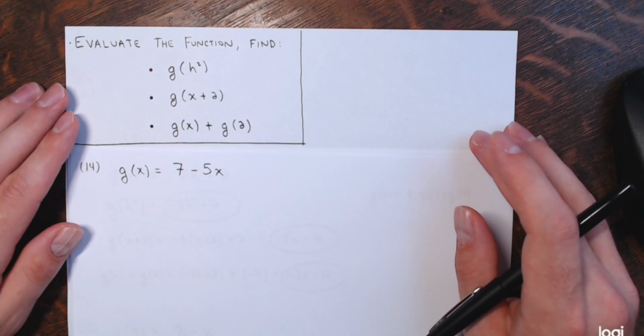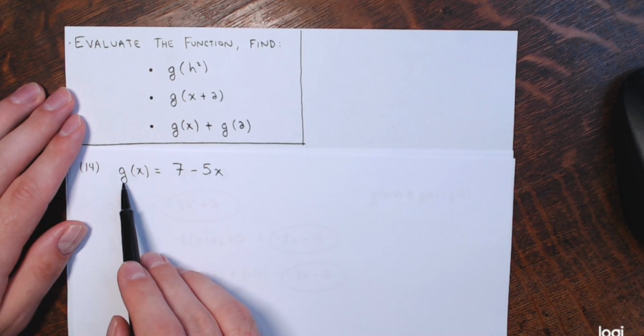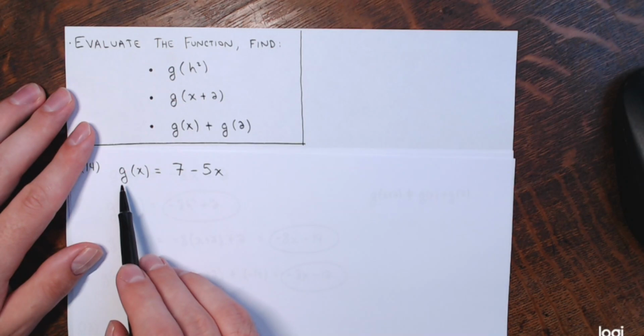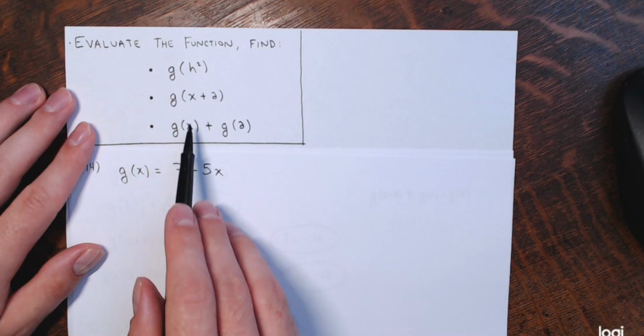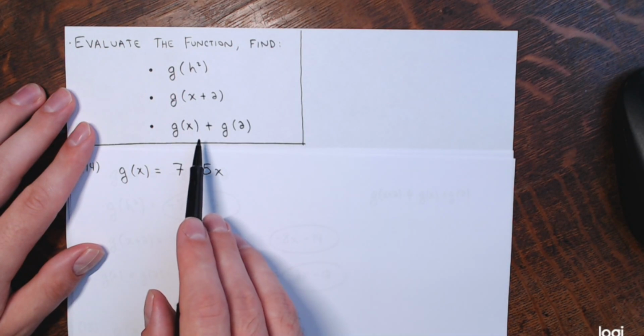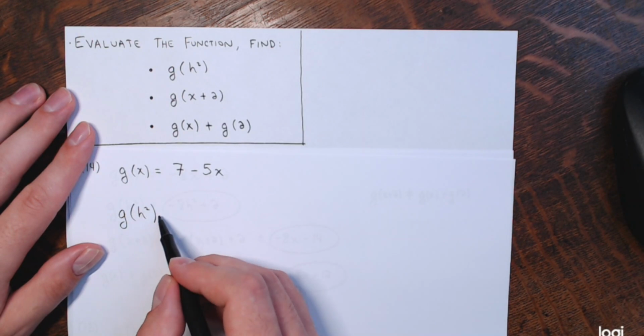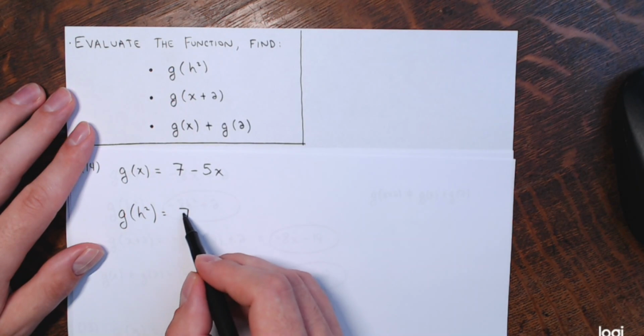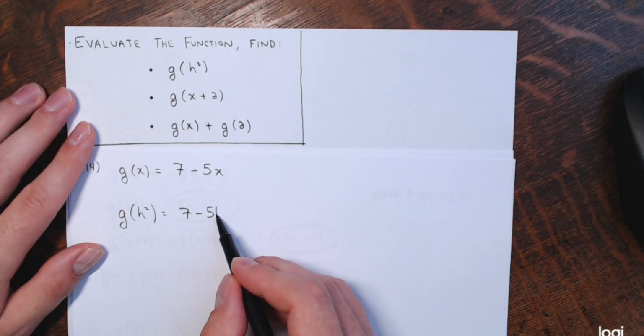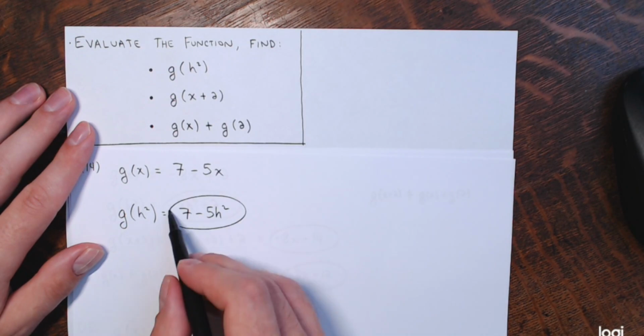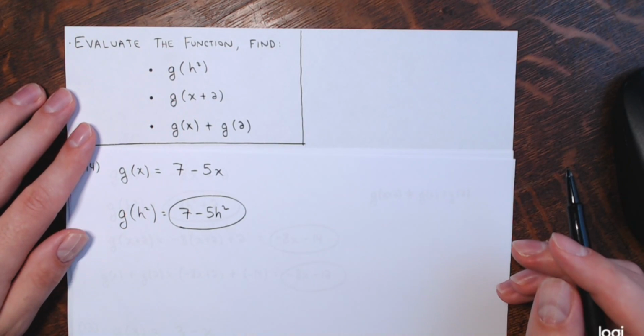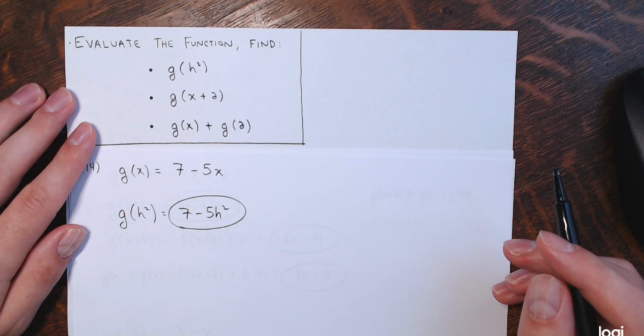All right, so the last example where the function name is little g here, and I'm asked again for the same three expressions. Right. So g evaluated at h squared would just simply be 7 minus 5 times h squared. There you go. That's as simple as that gets.